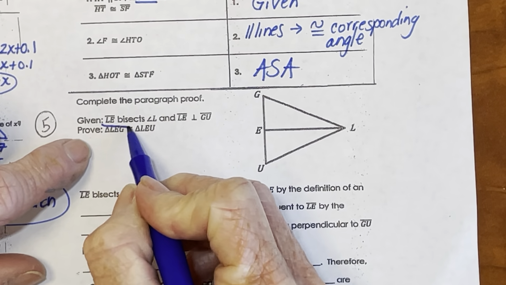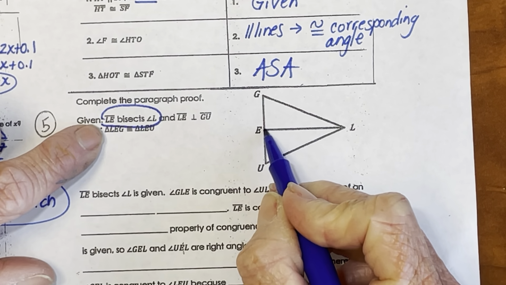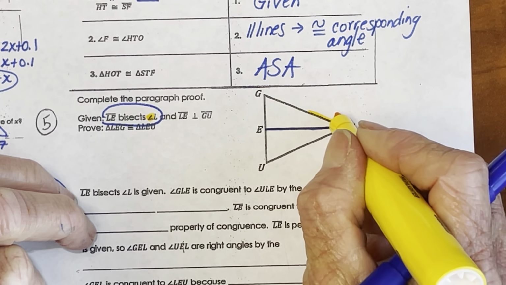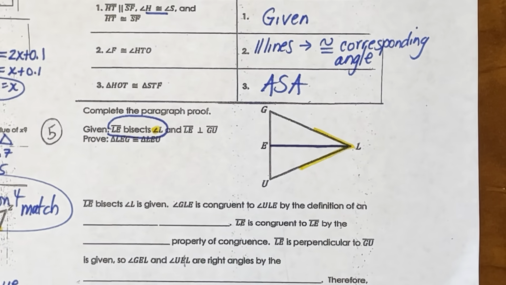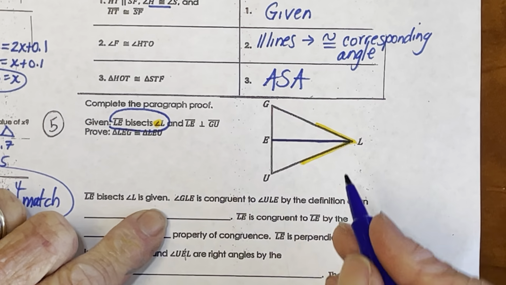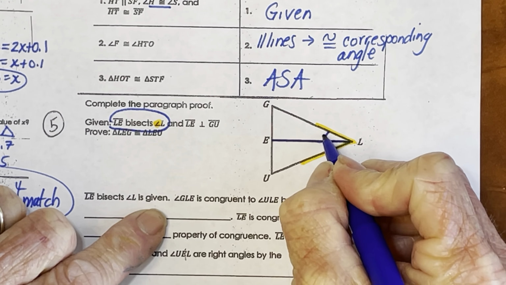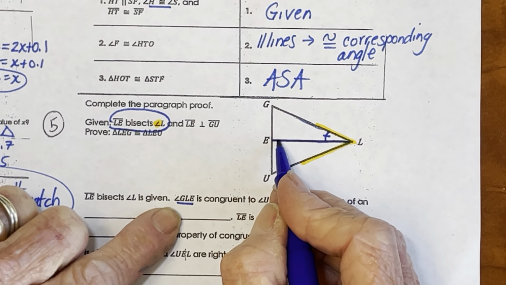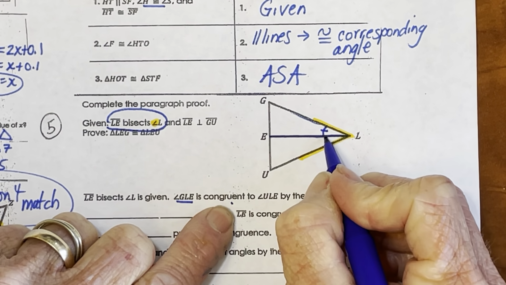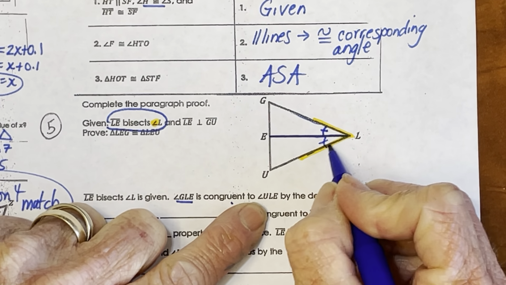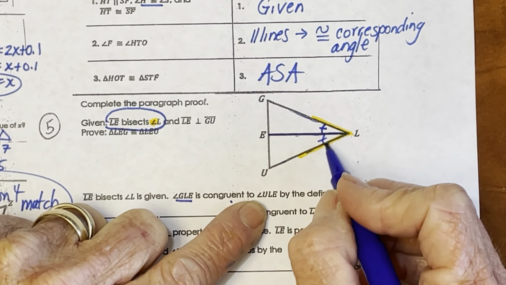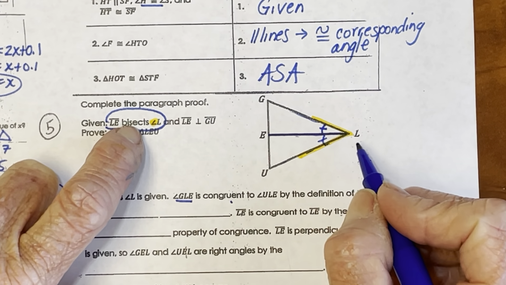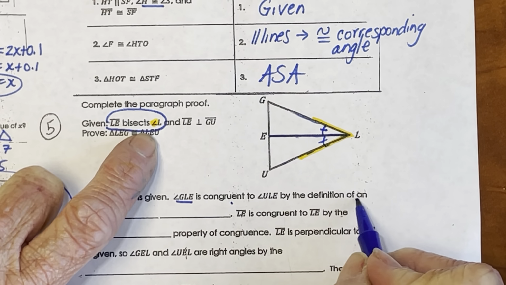Let's start with what we've been given. Segment LE is bisecting angle L, and this is angle L. So if it bisects angle L, that means that this piece, which is angle GLE, is congruent to this piece, which is angle ULE. So how did I know those were equal to one another? Because I knew what the word bisect means. Only what am I bisecting?